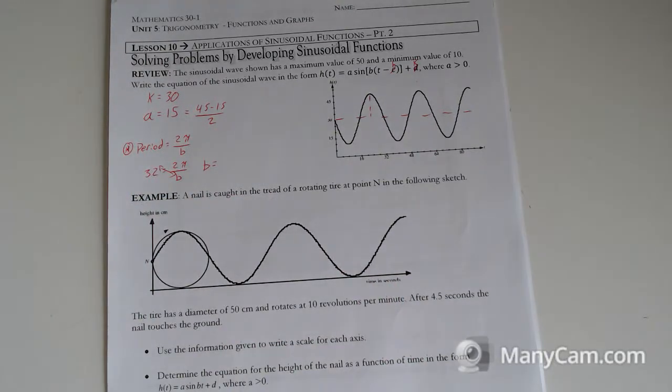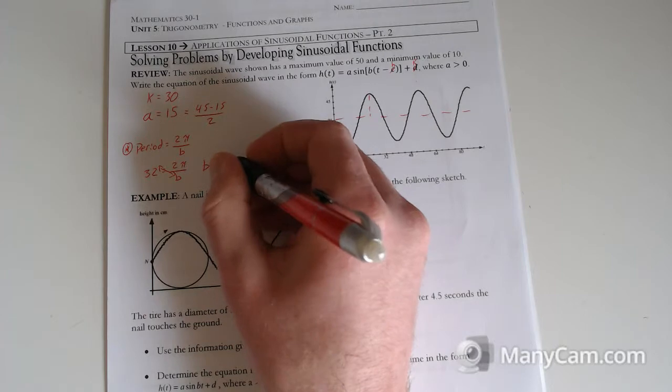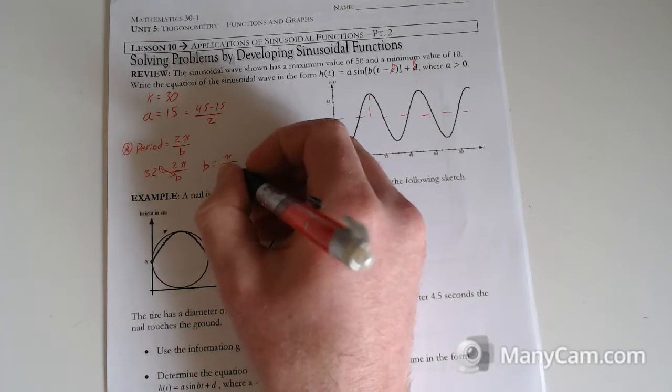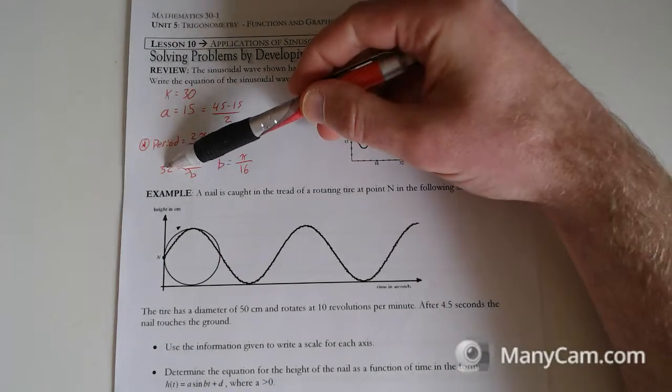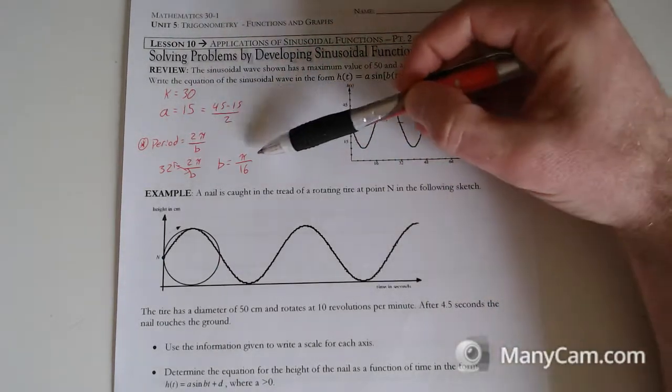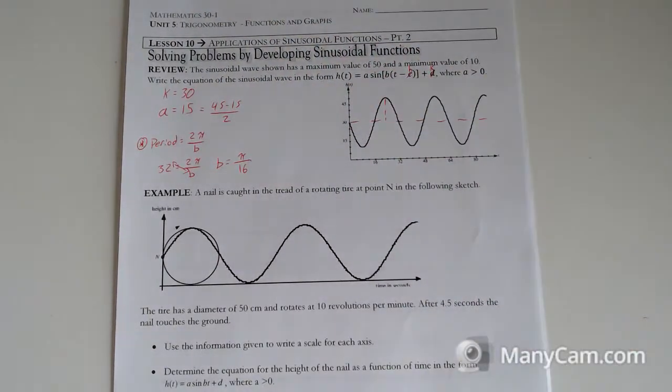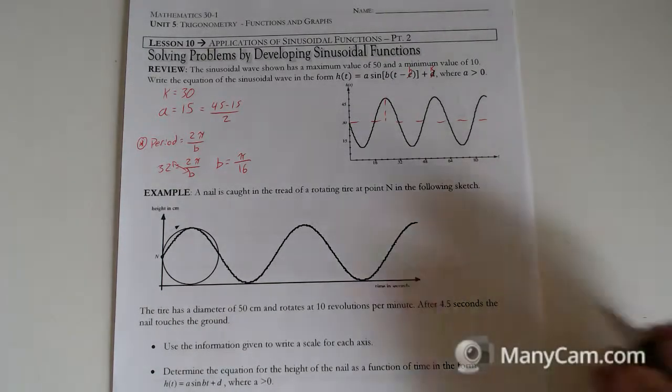And then I'm going to divide the coefficients. 2 over 32 is 1 over 16, just canceling out the 2 and the 32 like it's a fraction. Becomes 1 over 16. So our b value that we're going to put in there is going to be pi over 16.